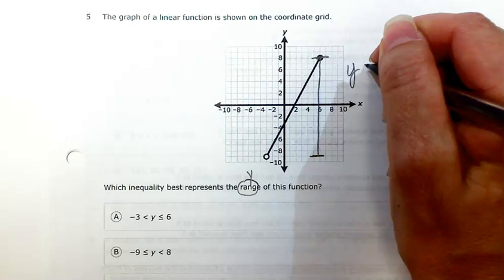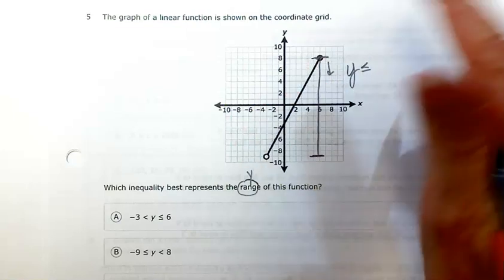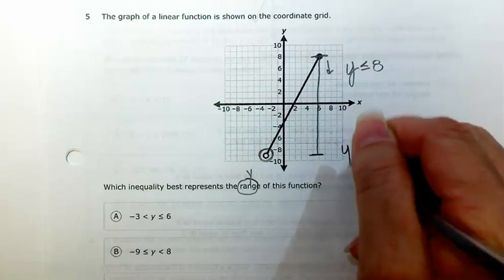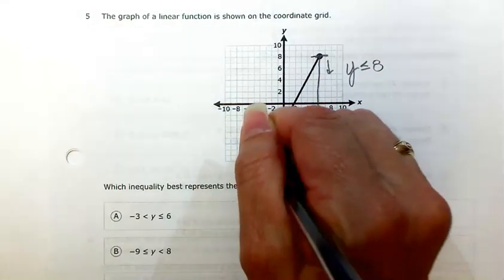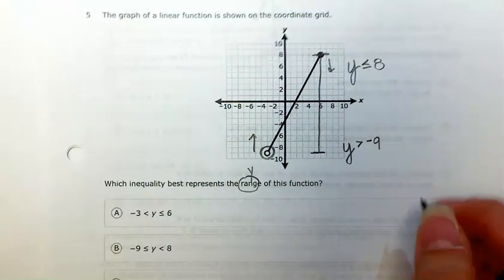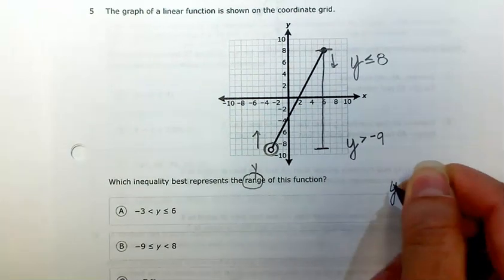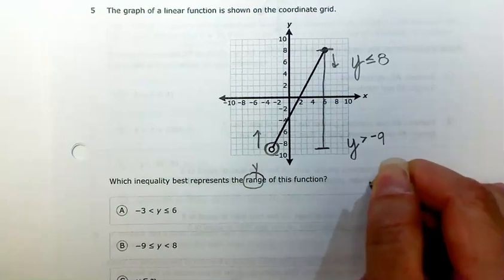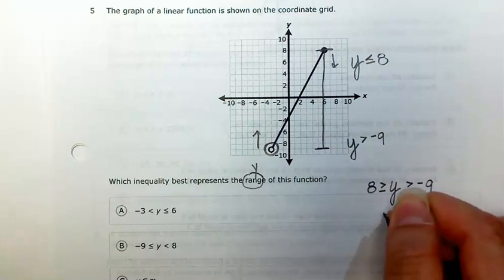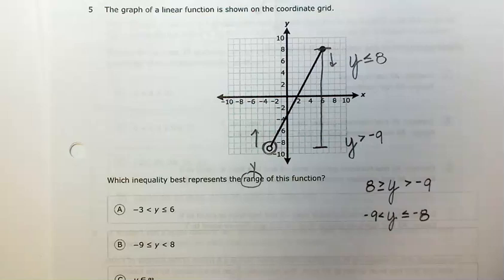It's closed, so the y's are going to be less than or equal to 8. Down here, it's open, so y is greater than -9. Okay, so put these two together. Y is greater than -9, but y is less than or equal to 8, or I mean, you could actually say greater than -9, less than or equal to -8. Those both say the same thing.